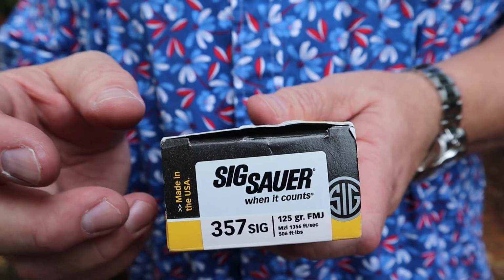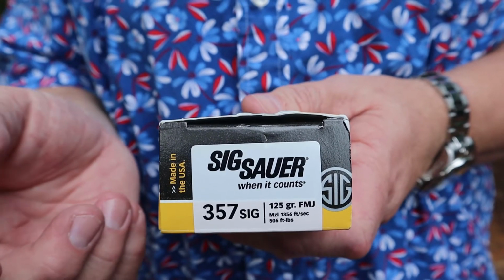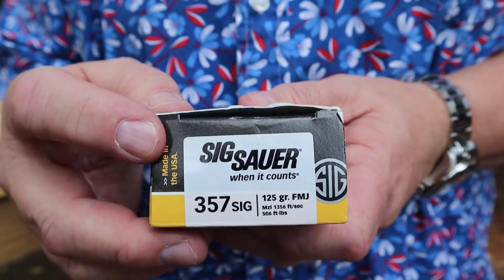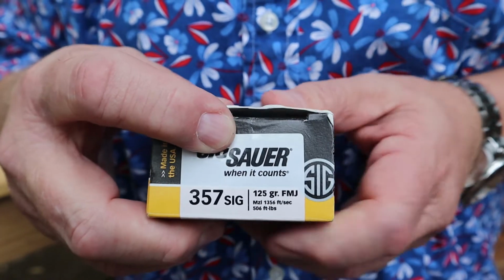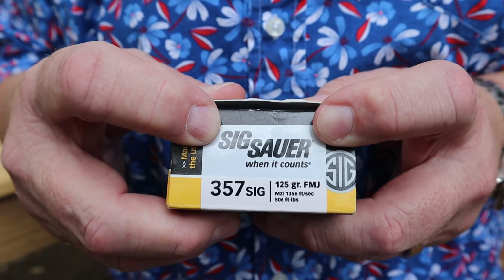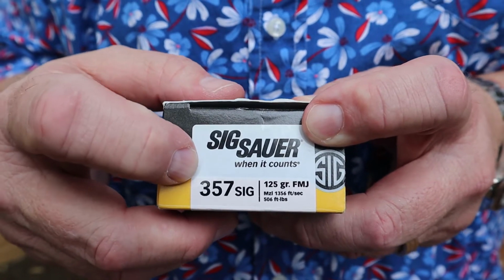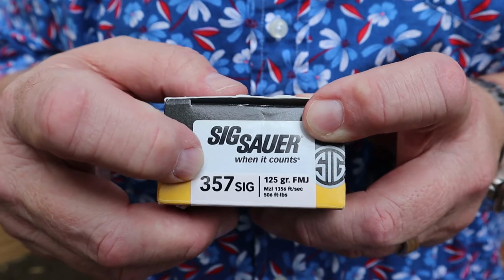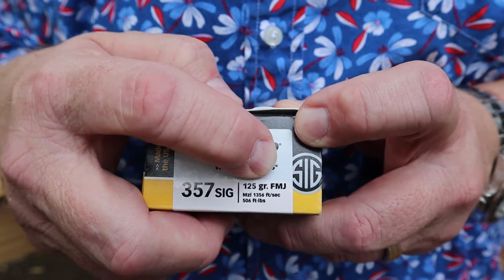Okay guys, when you're looking at a box of ammunition and trying to figure out whether it is going to work with your handgun or not, you want to look at the label that's going to be on the end of the box, and it's going to tell you the information that you need to know. This one is a 357 SIG cartridge, and it's a 125 grain bullet, and it's a full metal jacket.